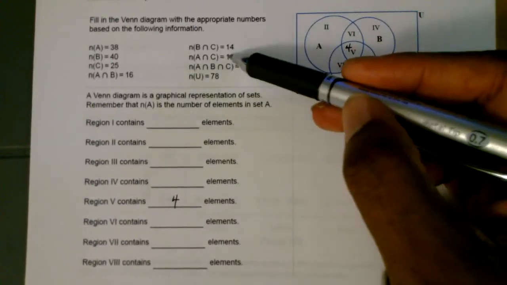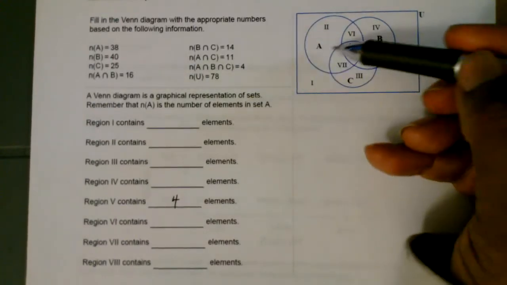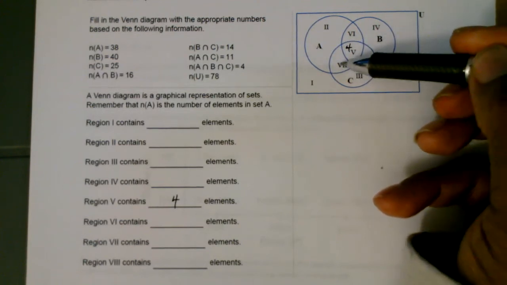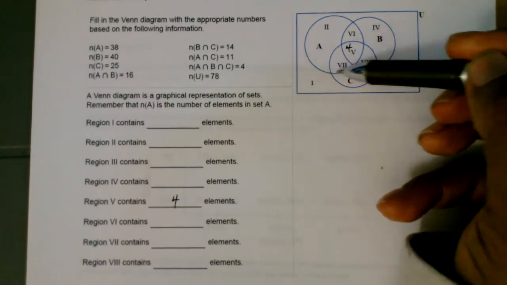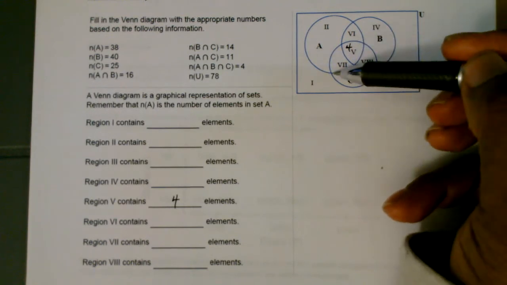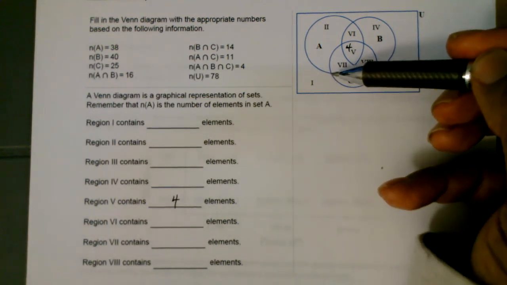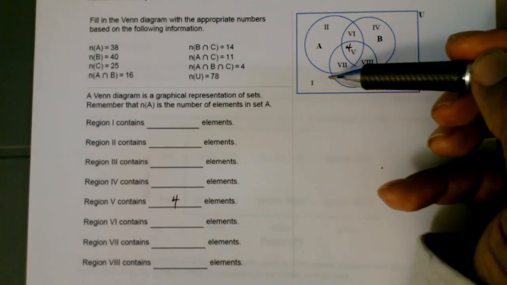Now for the intersection of A and C, that's 11. Here's A, here's C. That represents region 7 right here.